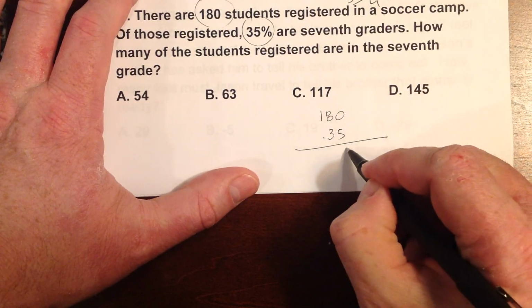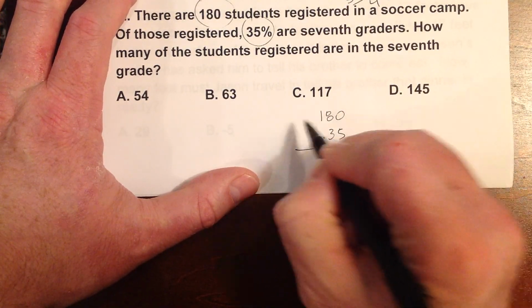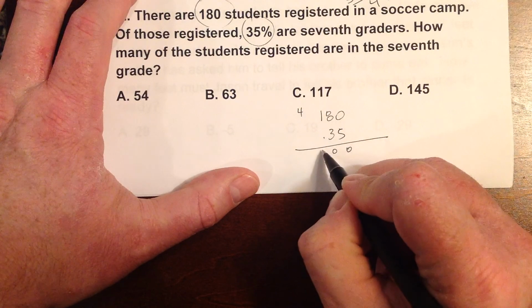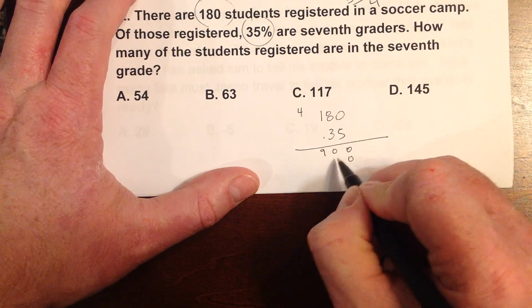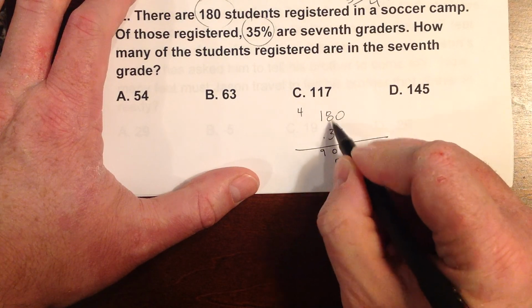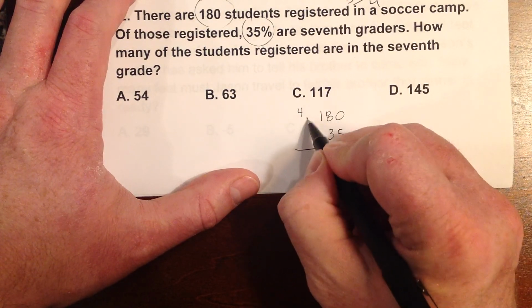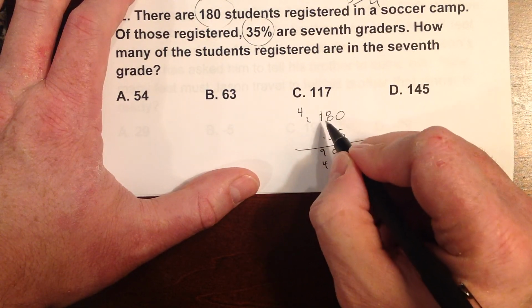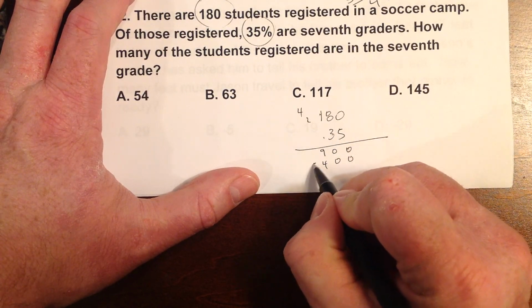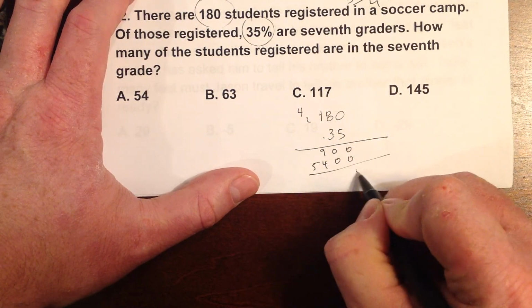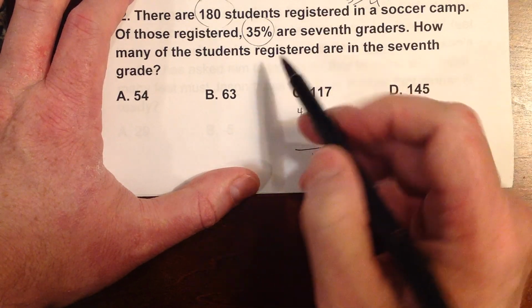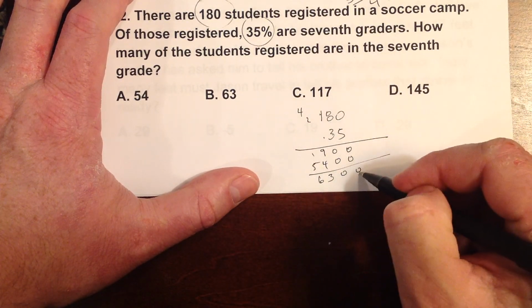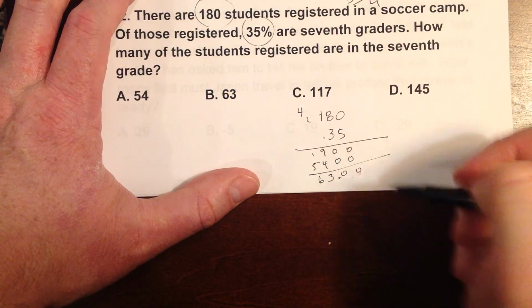Okay, we've got 0, 0, carry my 4, that's 9. Put in my placeholder here, 0. 3 times 0 is 0. 3 times 8 is 24, carry my 2. 3 times 1 is 3, plus 2 is 5. So we're going to add those up: 0, 0, 3, 6. Move my decimal place over twice, 63.